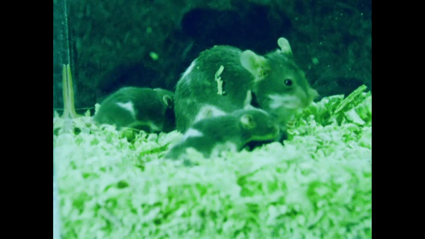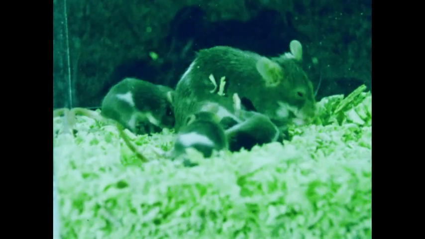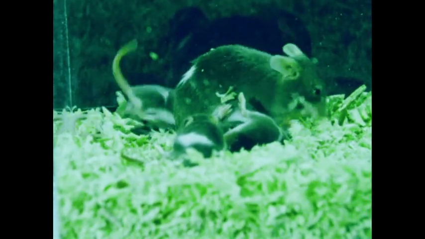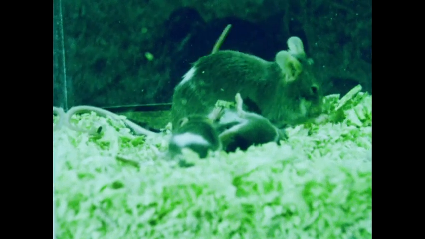Another adaptation for protection is a rapid reproductive cycle. These newborn mice will become fully adult within 6 weeks. Mice and other rodents, including squirrels and chipmunks, are killed in large numbers by predators, but their large birth rate and rapid life cycle make it likely that some of them will survive to become parents.